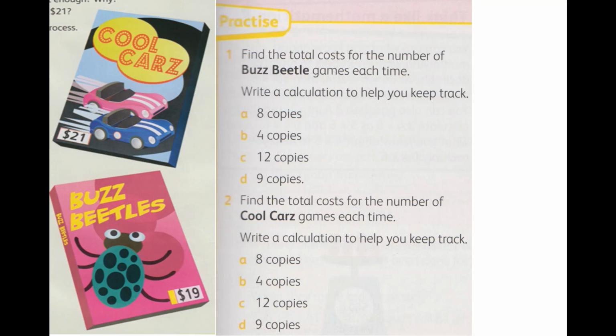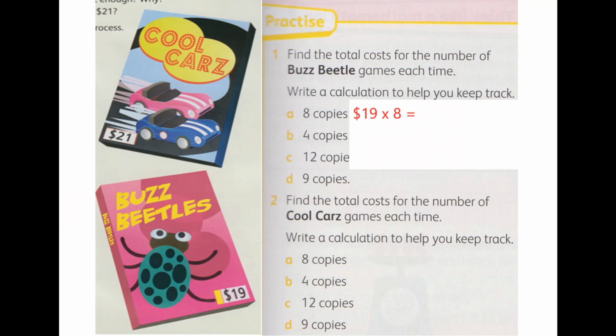So let's look at number 1A, which says 8 copies. If we buy 8 copies of Buzz Beetles, how much will the total cost be? That means all 8 together. So just like I showed you earlier, you're going to write $19 times 8, but then we're going to round that $19 to $20 and then multiply that by 8.